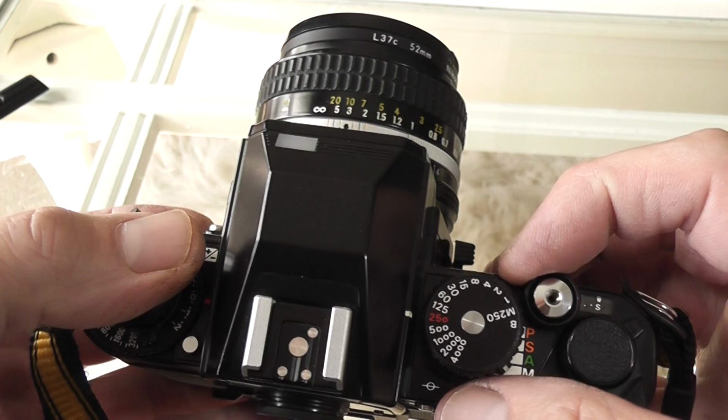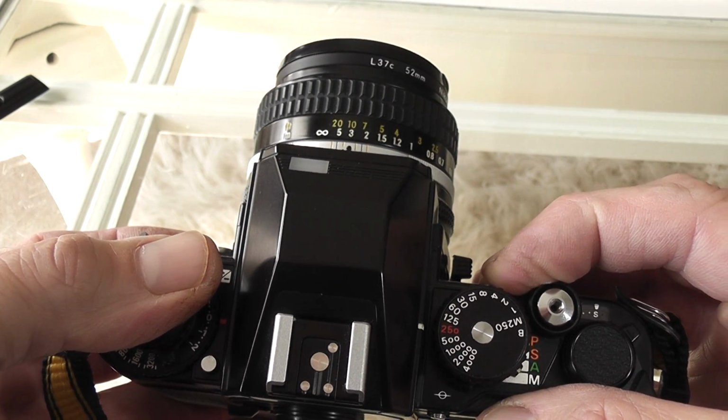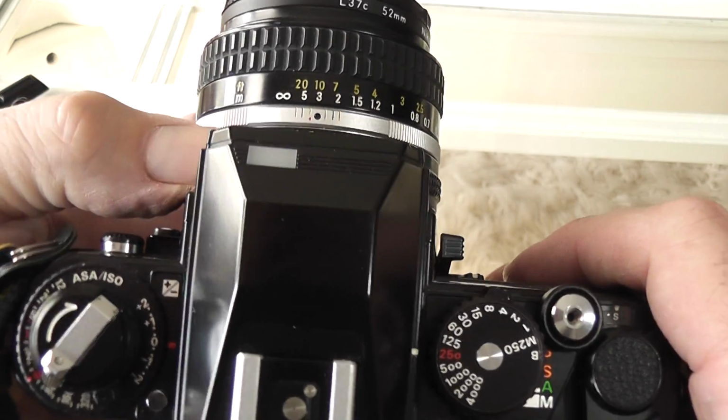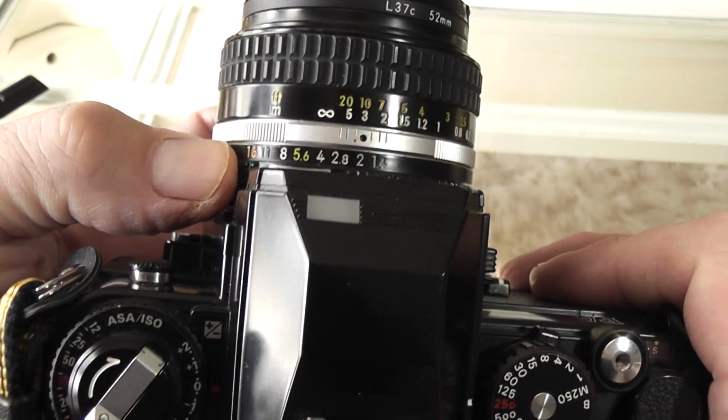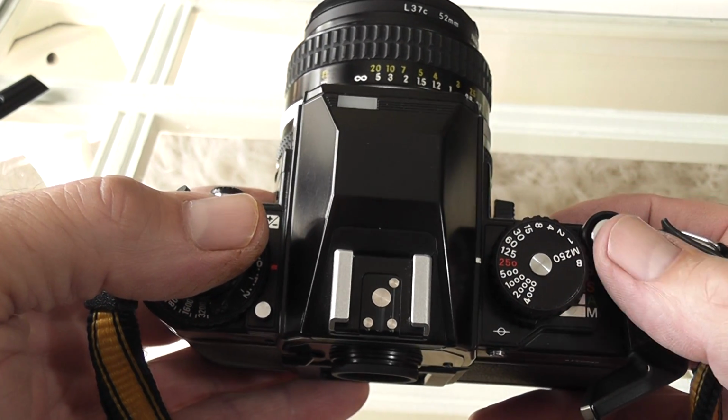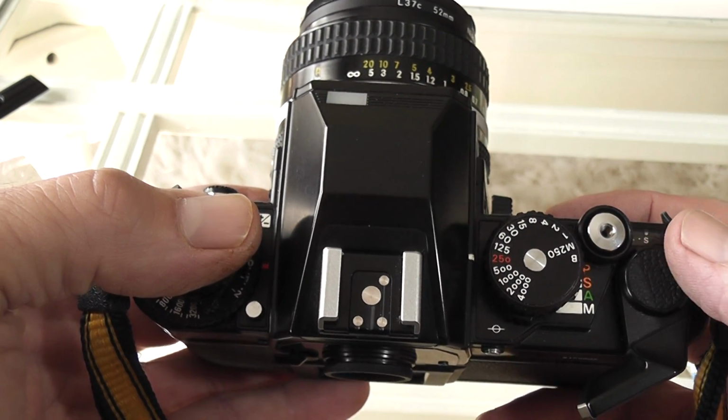Next mode is aperture priority. So you just flick it to A, and then you set the desired aperture you want on the lens, and the camera automatically sets steplessly the shutter speed.